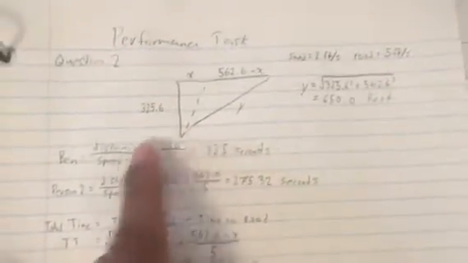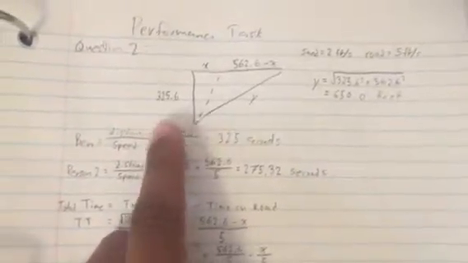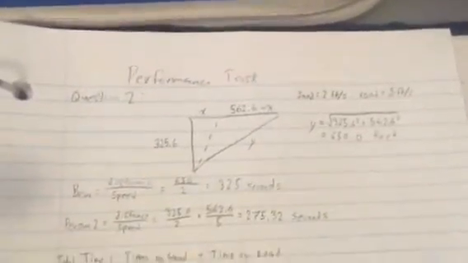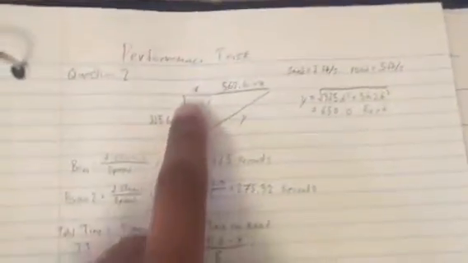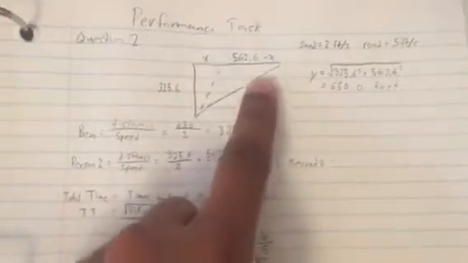Now for the second question. The second question we have here. Here's a diagram of it. There's 325.6 feet going up, and then the total distance of this is 562.6.